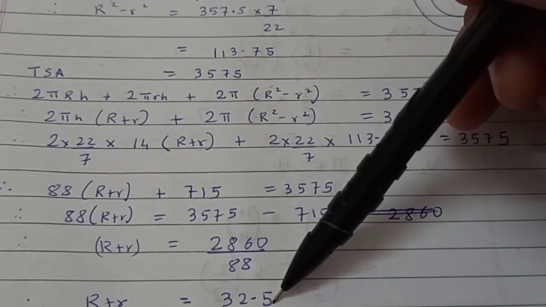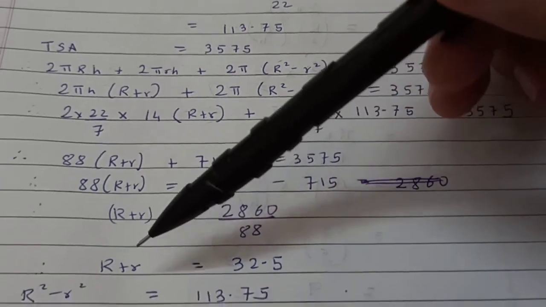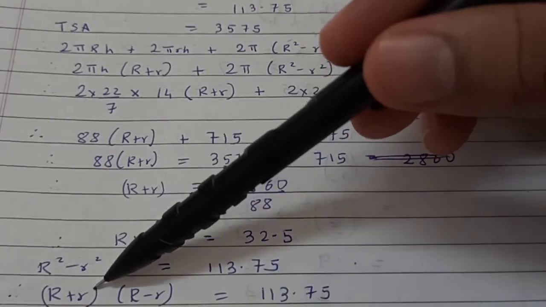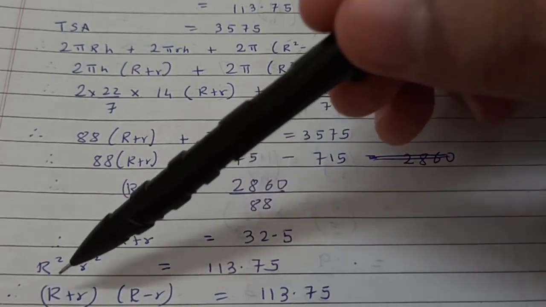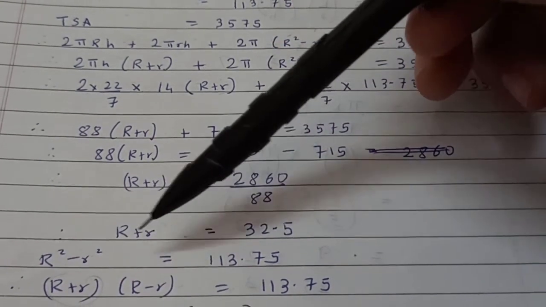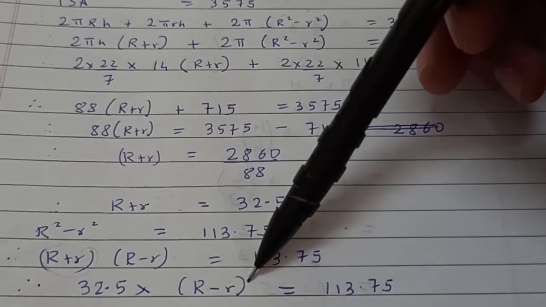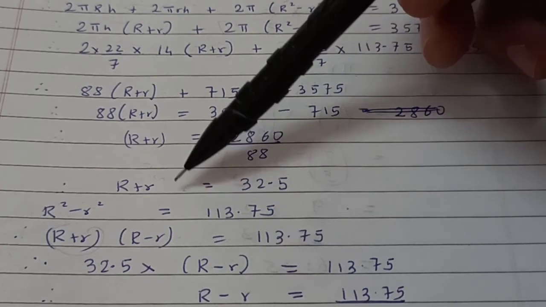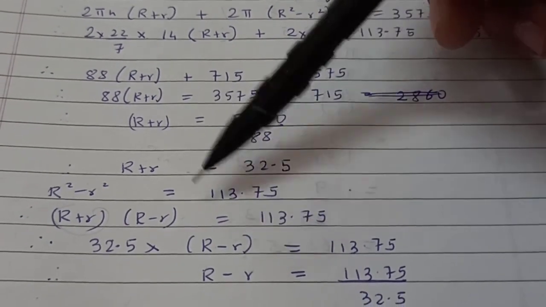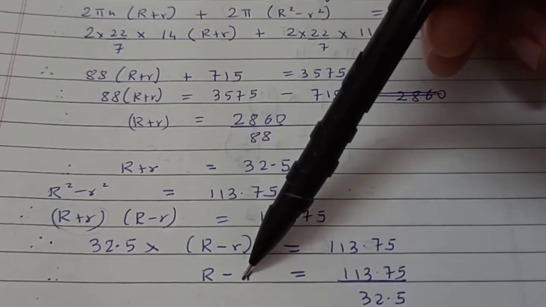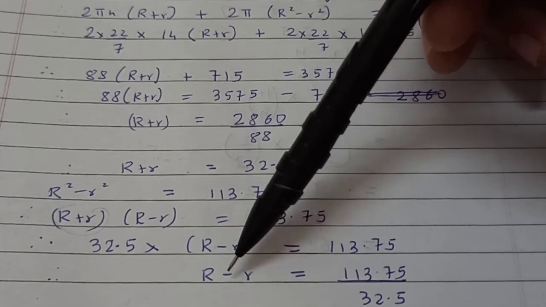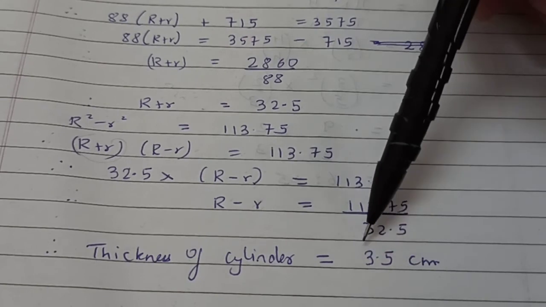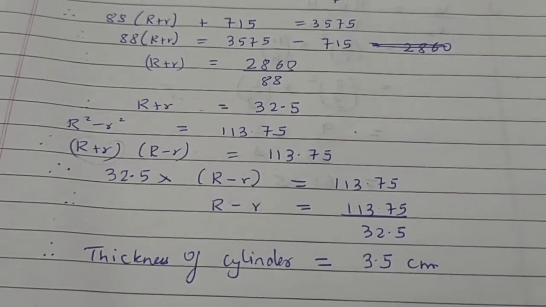Now you may think that you have R plus r and you have R squared minus r squared, but R squared minus r squared is nothing but (R plus r)(R minus r). Out of that, R plus r value we know, so substitute and get the value of R minus r. So now you have R plus r as well as R minus r, both the values you have. Using simultaneous equations you can find the value of capital R and small r, isn't it? But why do that? They have not asked for that. They have just asked for the thickness, and the thickness is capital R minus small r. So that's 3.5 centimeters. That's the answer.